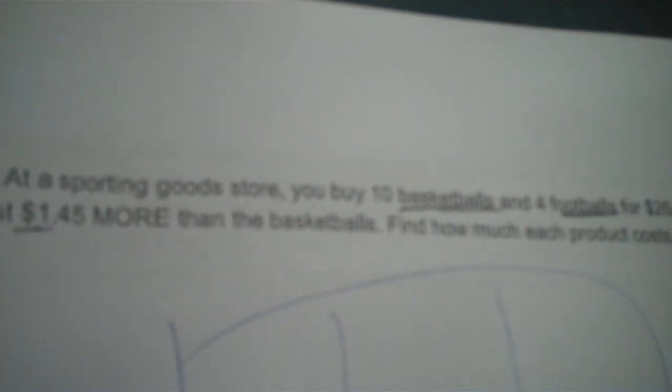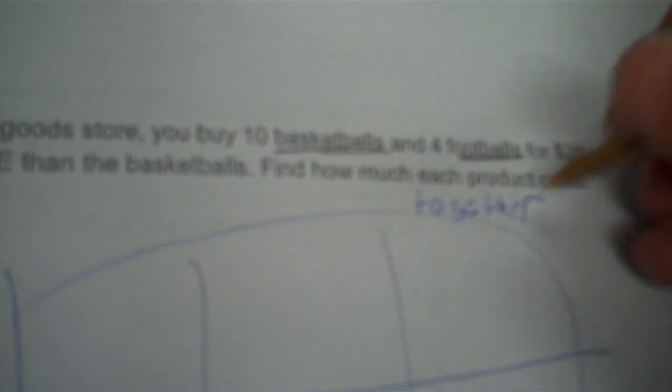So basketballs, footballs, and dollars, that's 3 units. You should be going to the grid, not the box table. You're not going to make a table for this. That's with 2 units where you do that. Okay, basketballs, footballs. So you put together how many units, per unit and total.